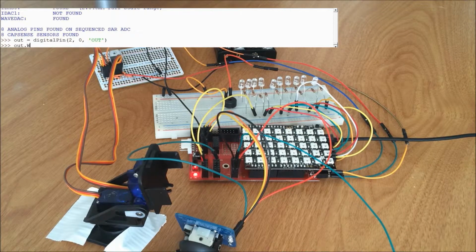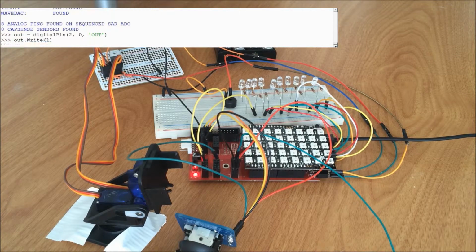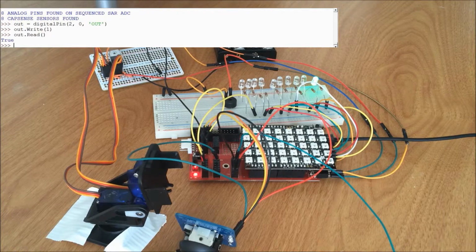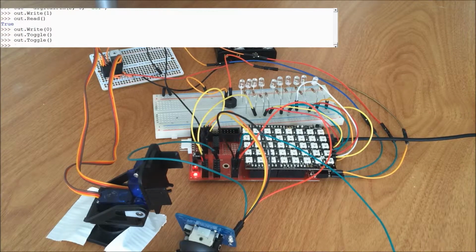Okay, and now that there's an output, you can use the output methods. So you could do out.write(1), and we should see that the LED connected to port 2 pin 0 is on now. Of course, because it's an output, you can read it and see that it's true. You can then write 0. So take that, write 0. Now it's off. You can toggle it, and it'll just go to the opposite of whatever it currently is. Toggle it back off. Simple enough.